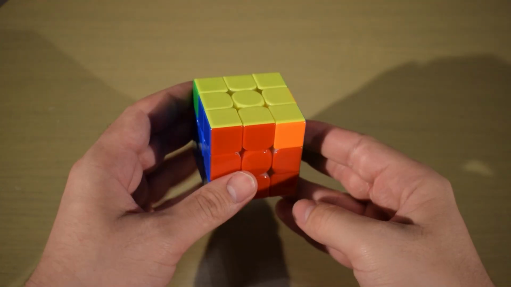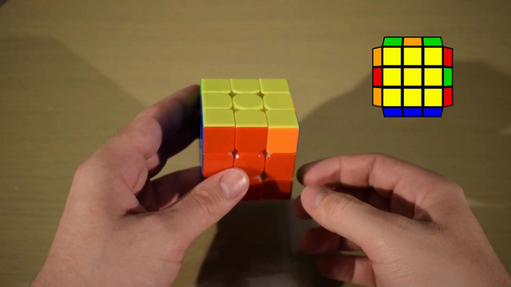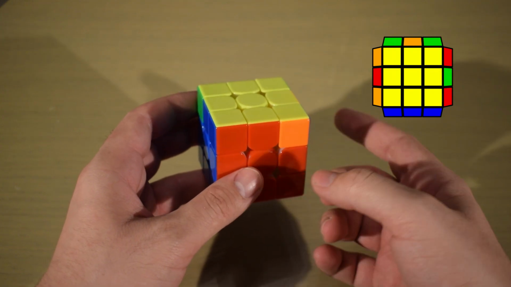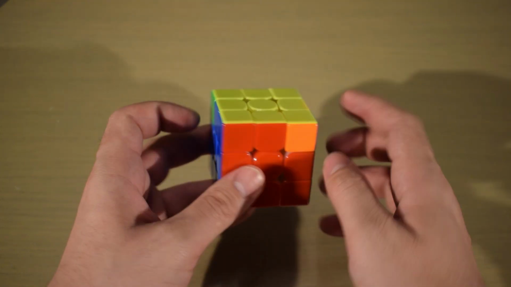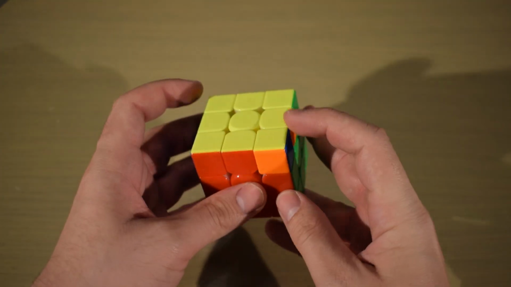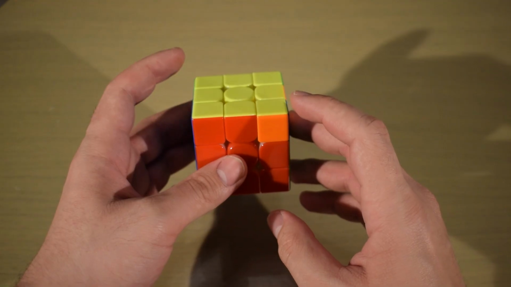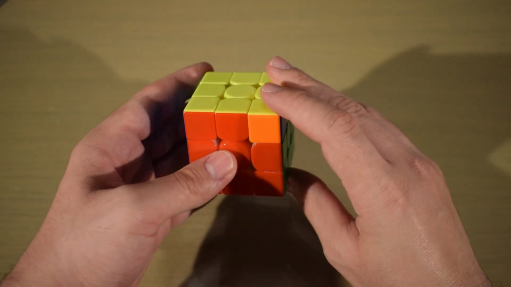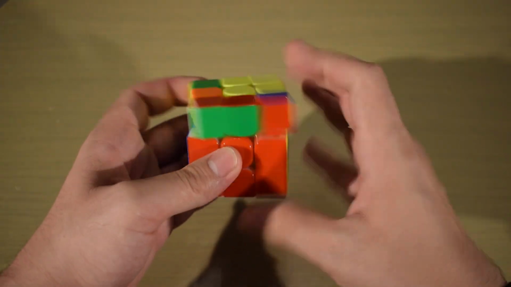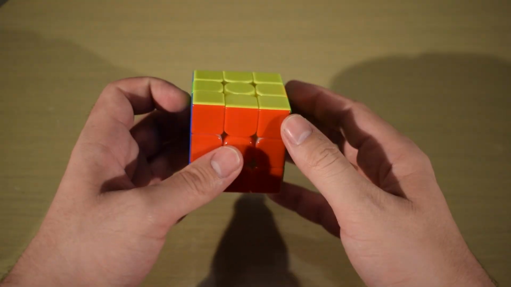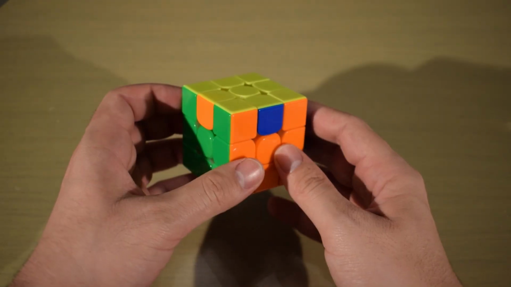The third step consists of putting all the corners of the top layer in their right position. We already have one here and another one here, and these two are swapped. So again we will apply an algorithm that puts both of these two in their right position. And after applying it, as you can see, we have all the 4 corners in their right position.